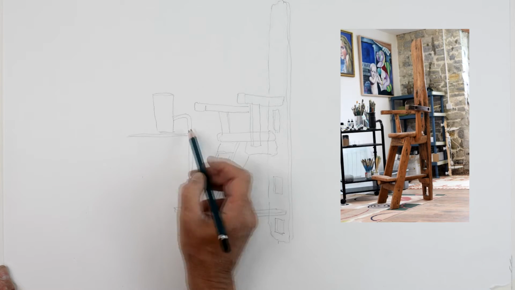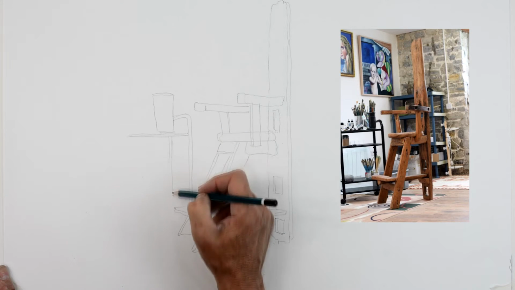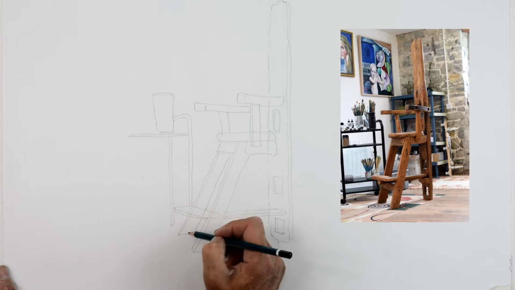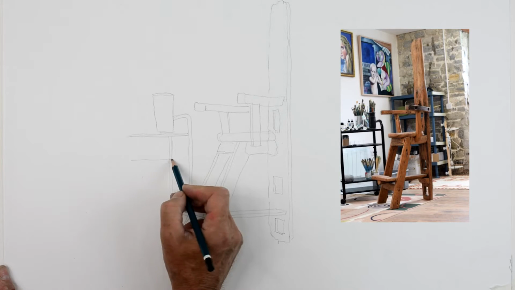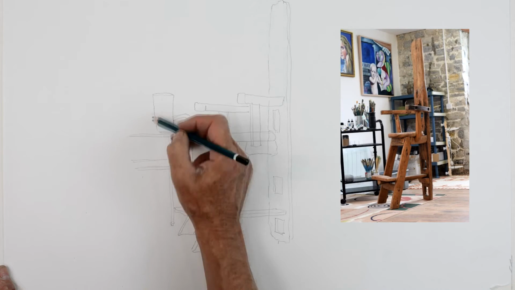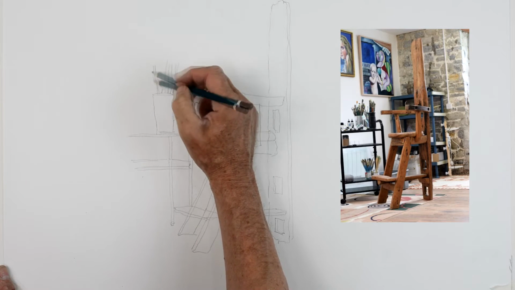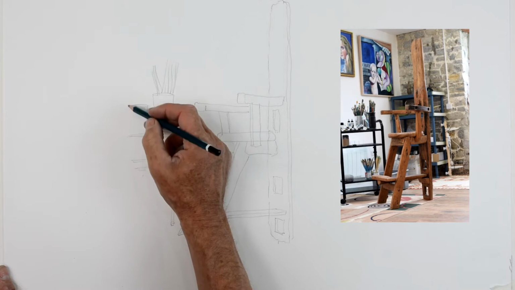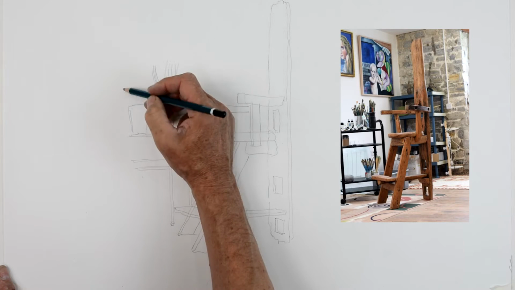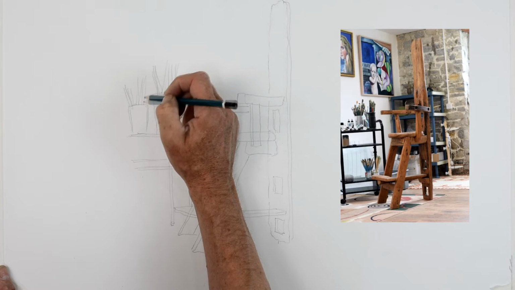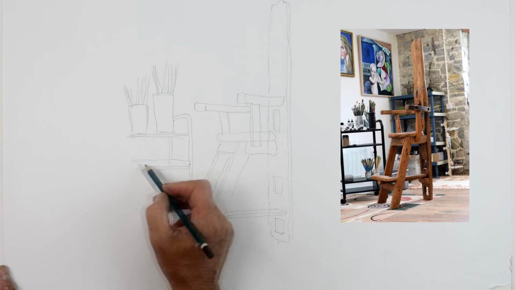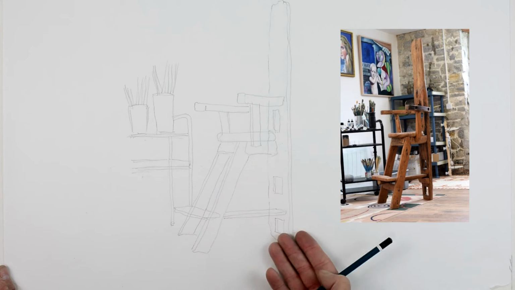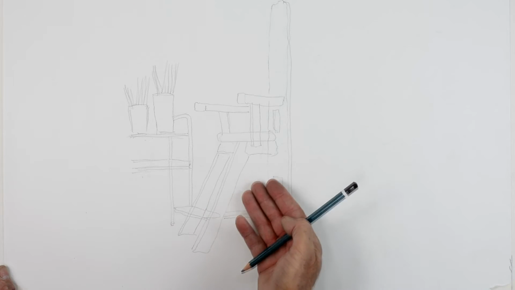Line coming across here, and we've got these coming down. It's about here. It's a bit lower. We've got another shelf on here. So, and I've got lots of brushes in here. So stick some of those up there. We've got another pot about there. I think I'm just going to leave that little section just as it is. But what I'm going to concentrate on now is the negative space, not the details.